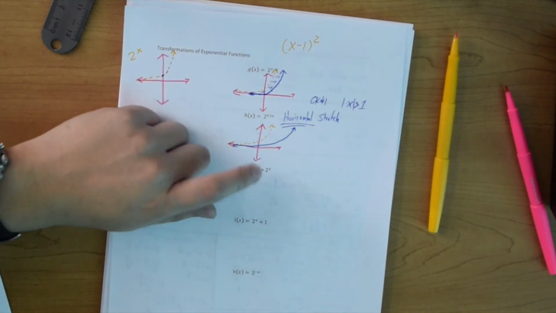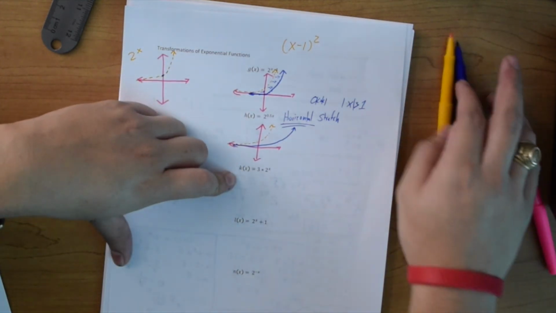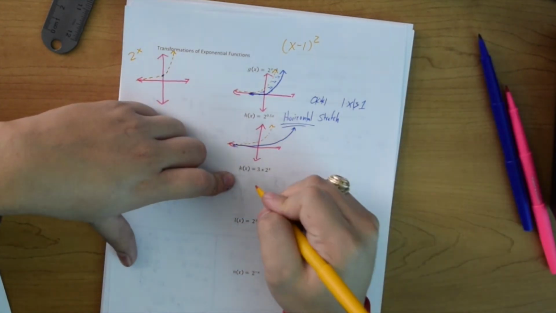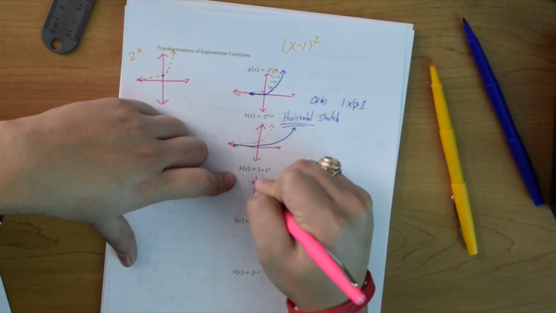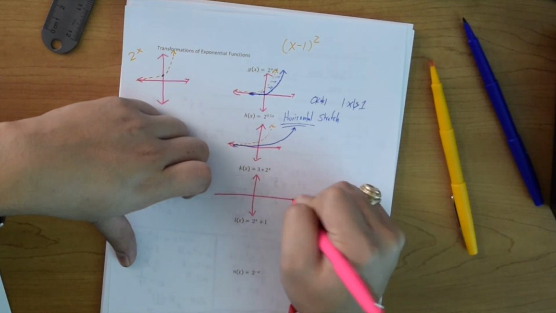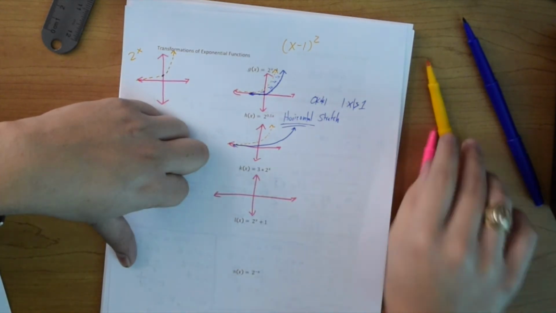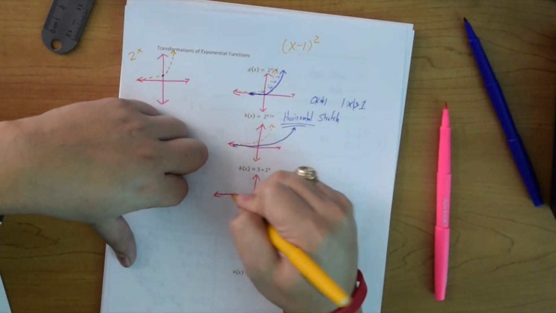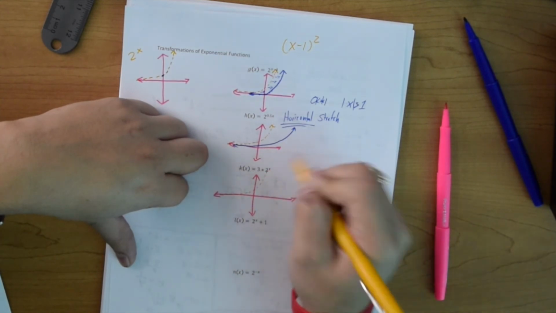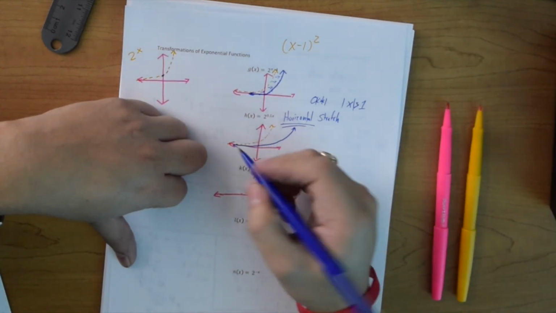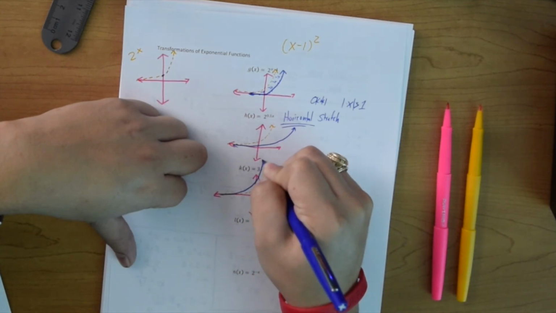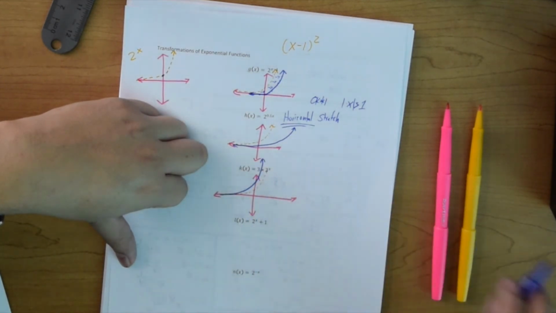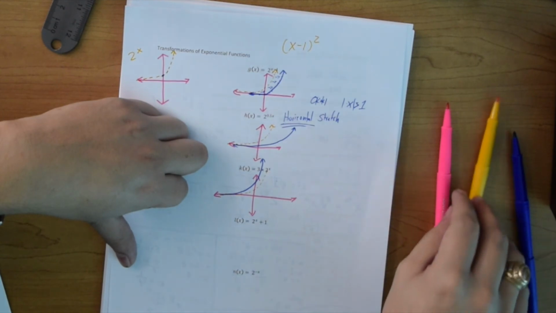Now, the vertical one is a little bit easier to understand, right? So just by looking at it, you know that this is going to be a vertical stretch. So in other words, if my original equation was like this, my new equation goes up faster and faster and faster. Right?